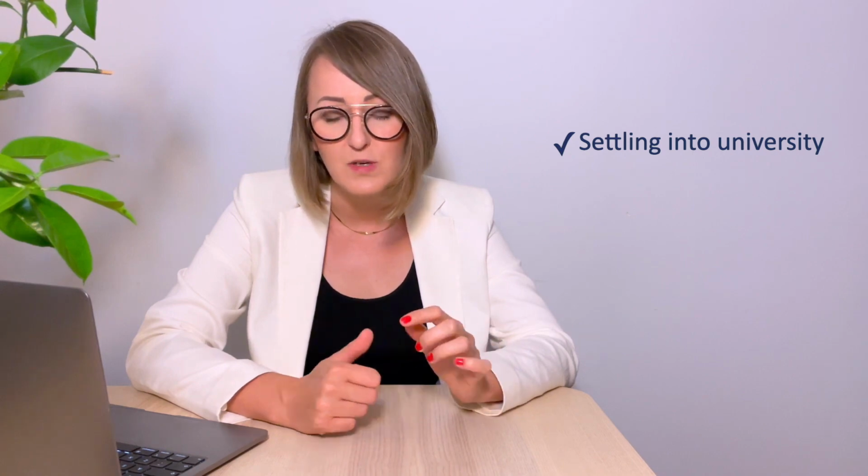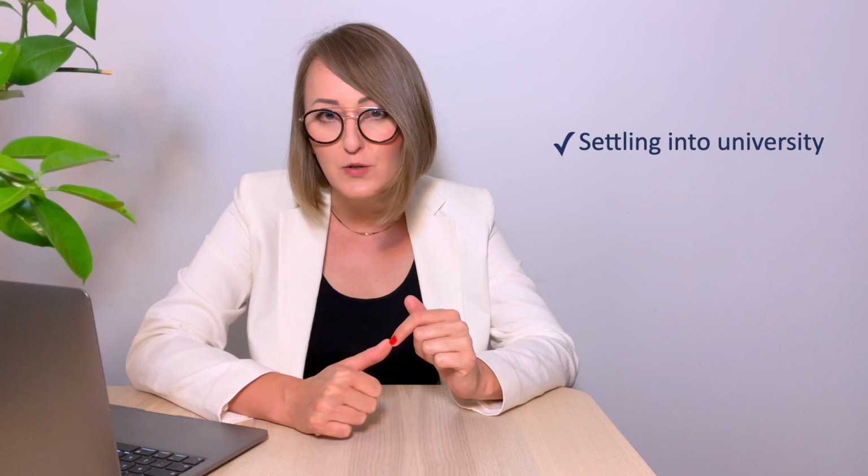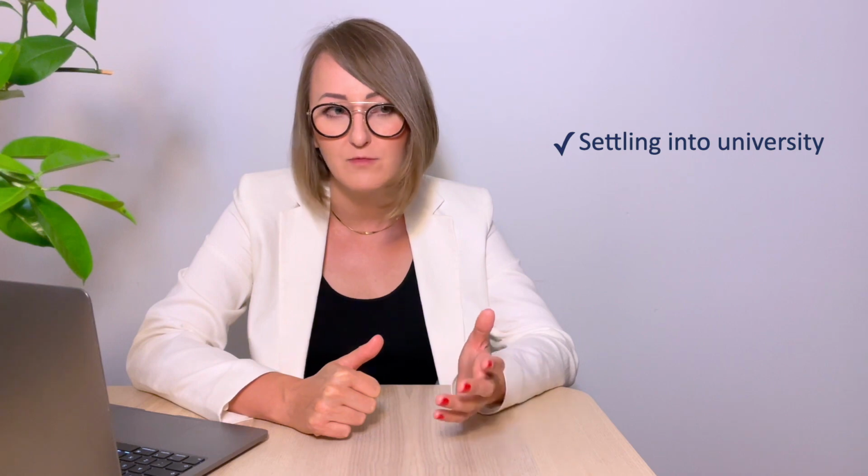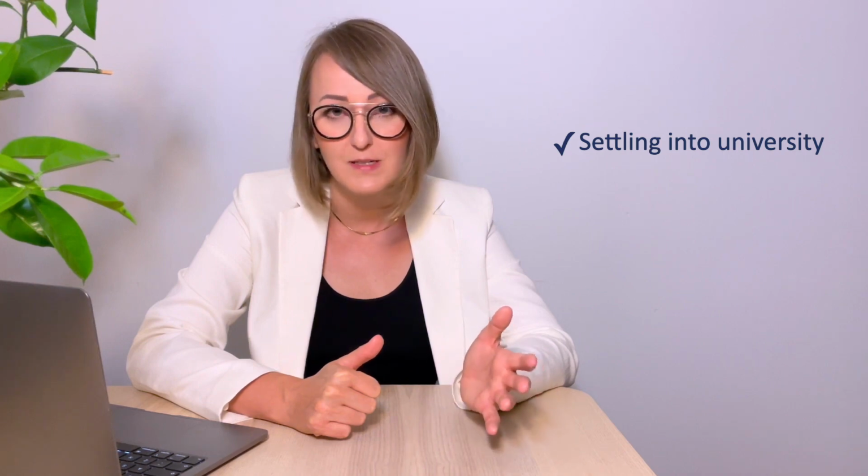Granting access to university facilities, like you may need to give an access card or a key to the laboratory. Granting access to research resources, and also granting access to communication tools like email, Wi-Fi, internal systems.